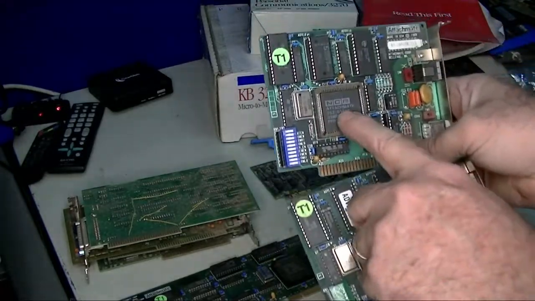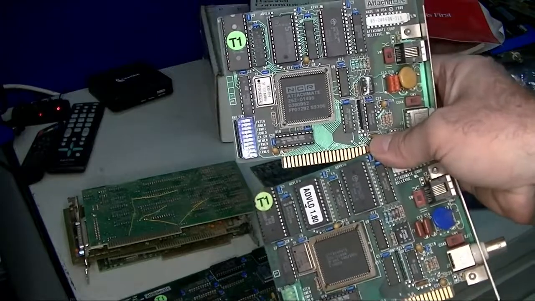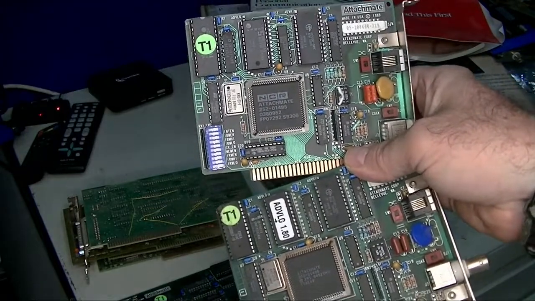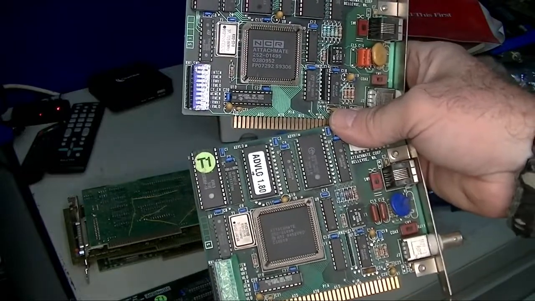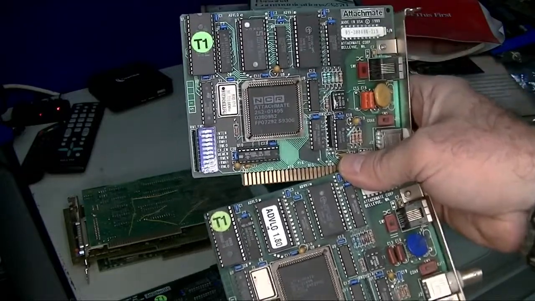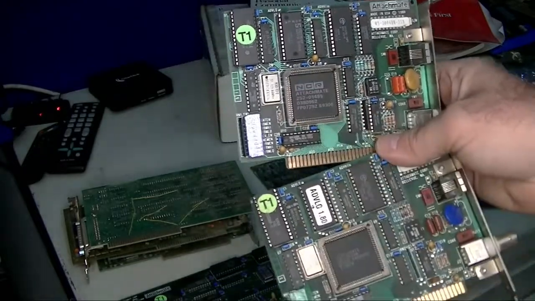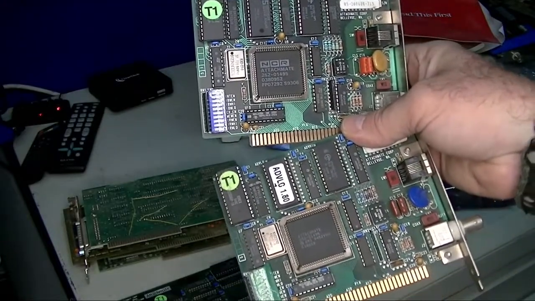And then you can see on there from NCR. And they go through and give, you know, this is probably an earlier version of the board.